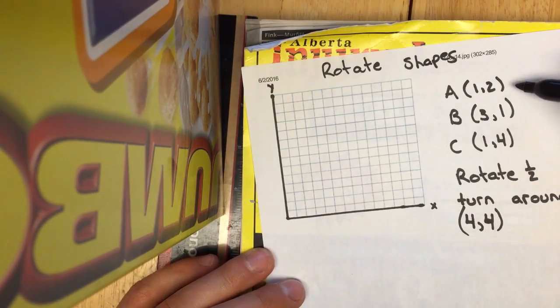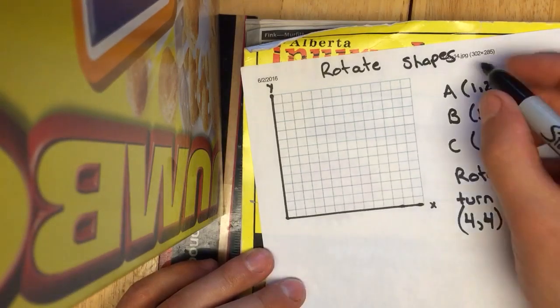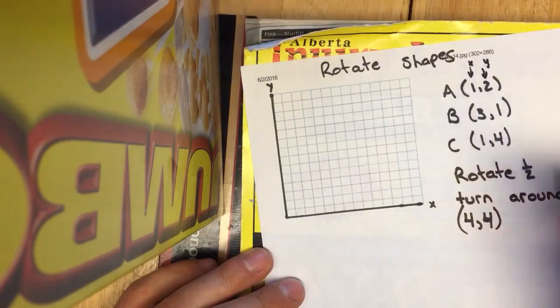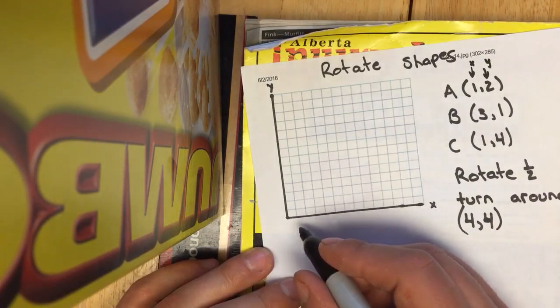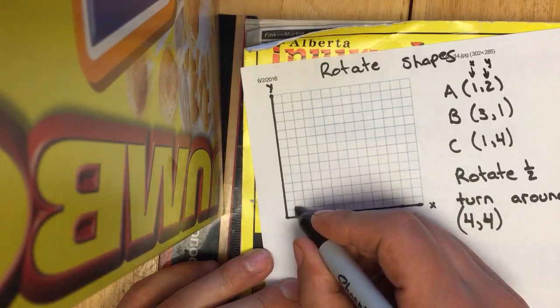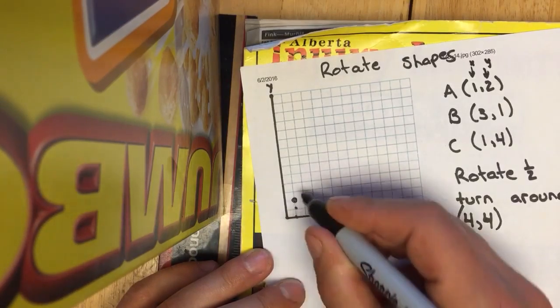The A point is going to be 1, 2. The B, the ordered pair, is 3, 1. The C point is going to be 1, 4. So we'll just quickly do that. Just a reminder, first one is always the X value, second one's always the Y. So the X value in this case is just 1 over, and it's 2 up. 2 in the Y. 1, 2. So there's our first point.